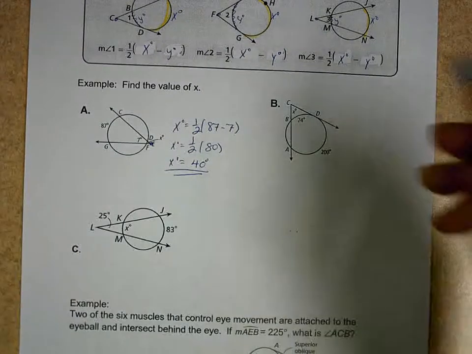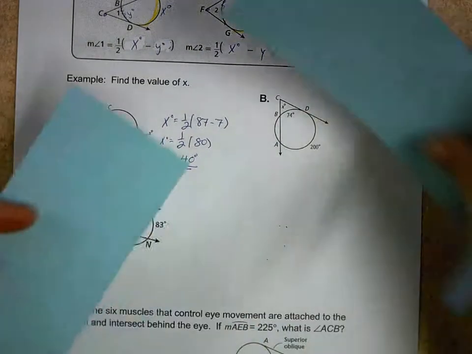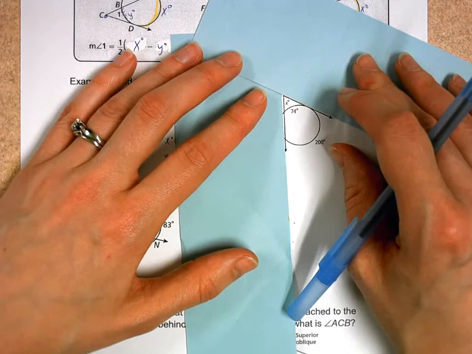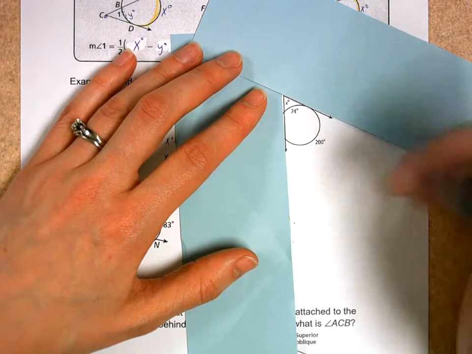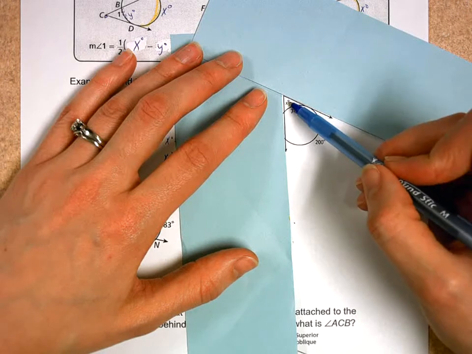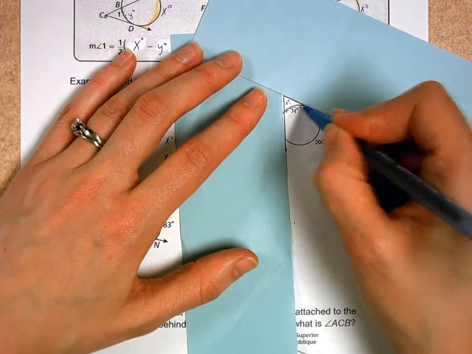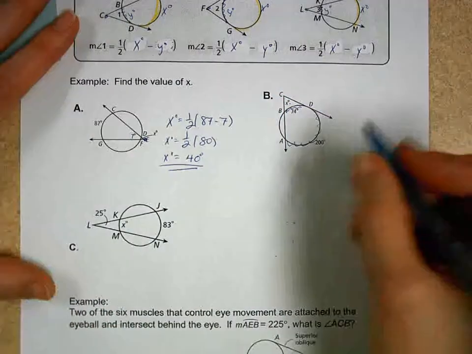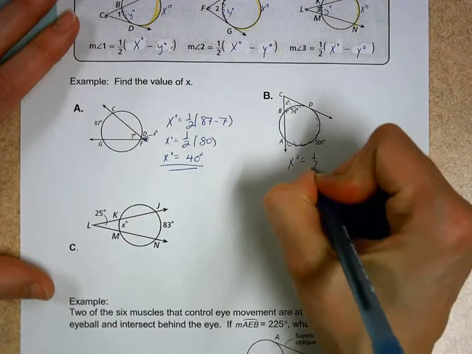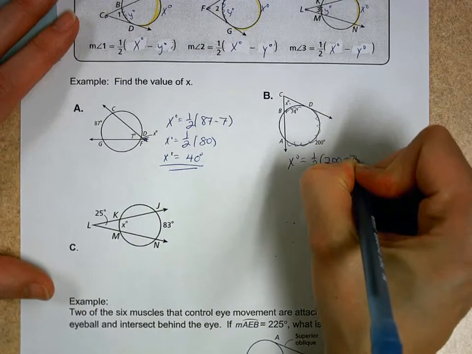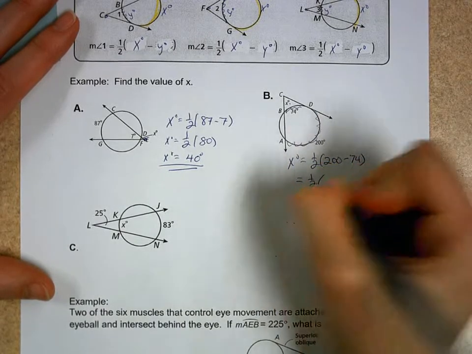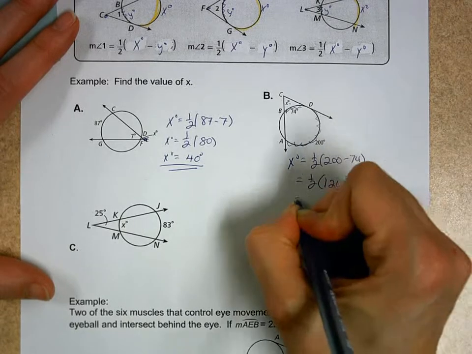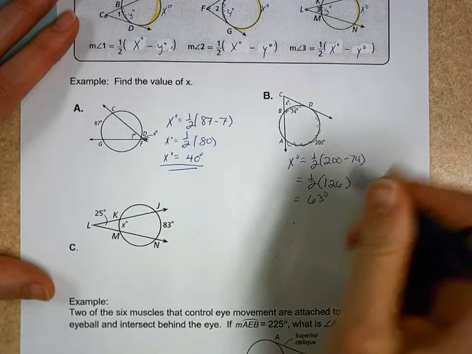Okay, let's do the next one. And that was by two secants. Now I have a tangent and a secant. And the other day I was asking someone, what should you mark right away? They go, a right angle. I'm like, no radius drawn, no right angle. But I know it's on the outside. So again, I have my two intercepted arcs, and it's on the outside, so I take their difference. So x degrees is 1/2 of 200 minus 74. So 1/2 of 126, and so that's going to end up being 63 degrees.